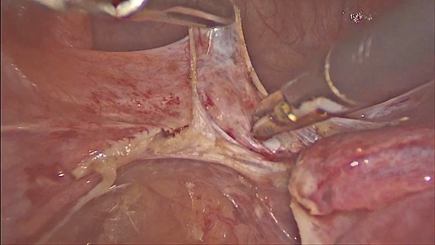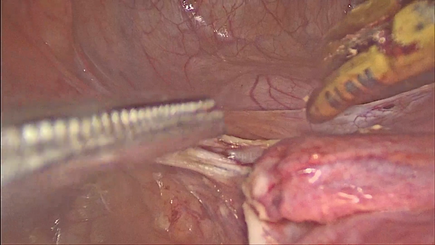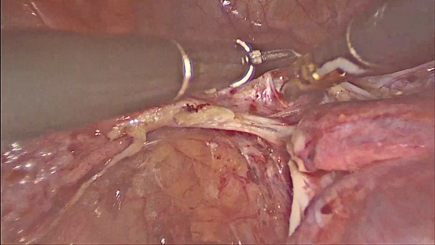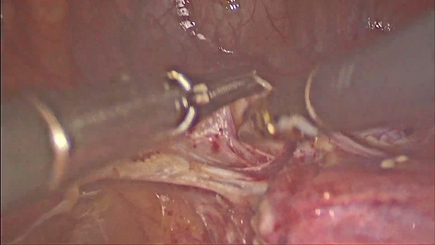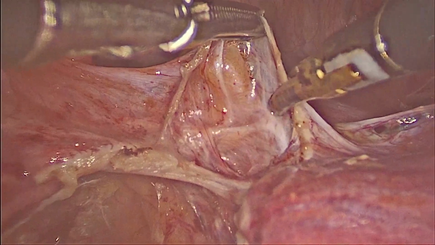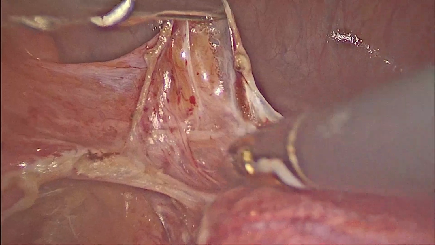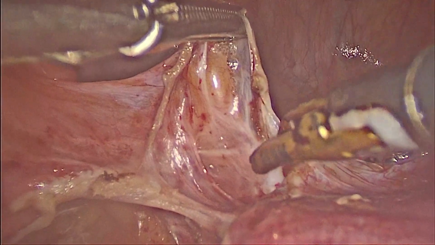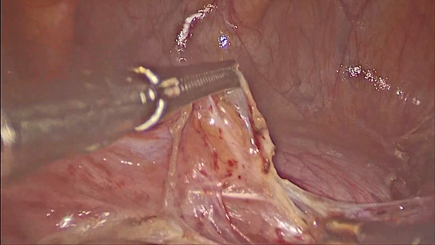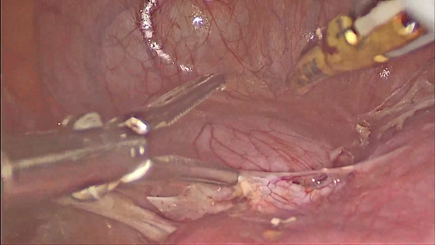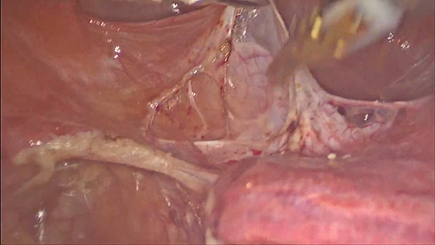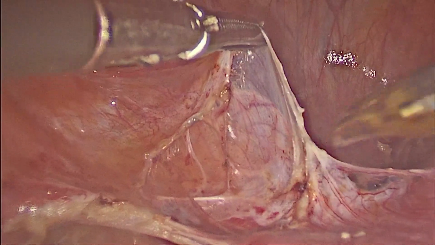Here a little patience is necessary to find a proper plane between the bladder and the cervix, so that we do not inadvertently injure the bladder. If it is injured, we can very well suture it, but most important is that you should not fail to identify the injury to the bladder, which can lead to fistula formation in the post-operative period, which is more difficult to treat than treating it in the intraoperative period.